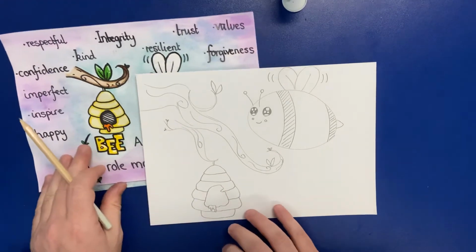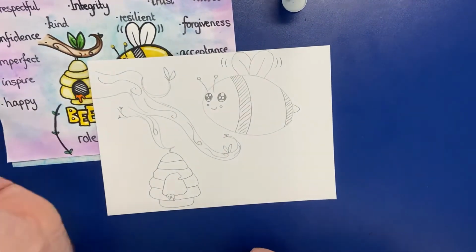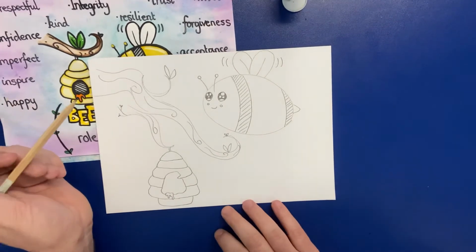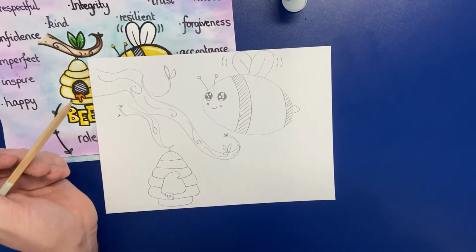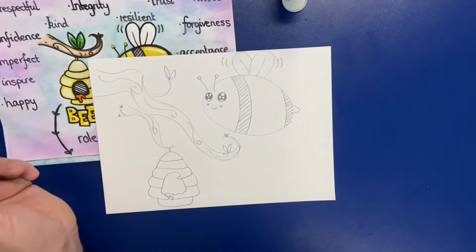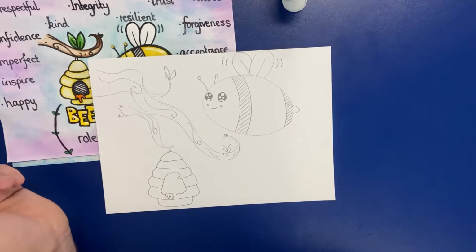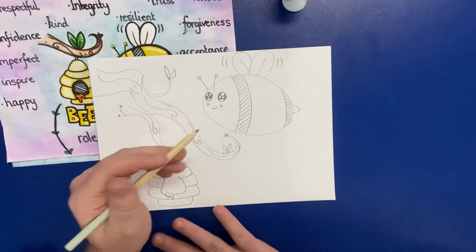And the next thing we want to do is to add a positive quote about being a positive role model. So let's have a go at doing that. Now we could write in bubble writing or cursive writing, calligraphy, whatever appeals to us.